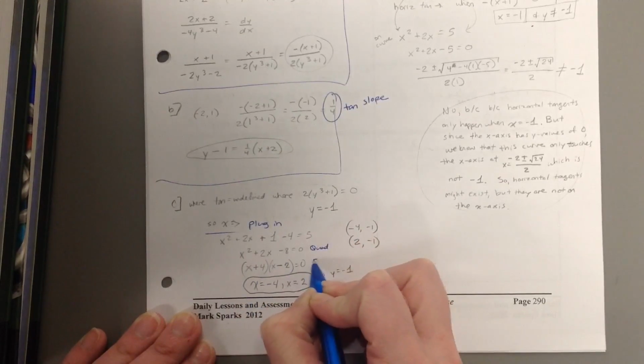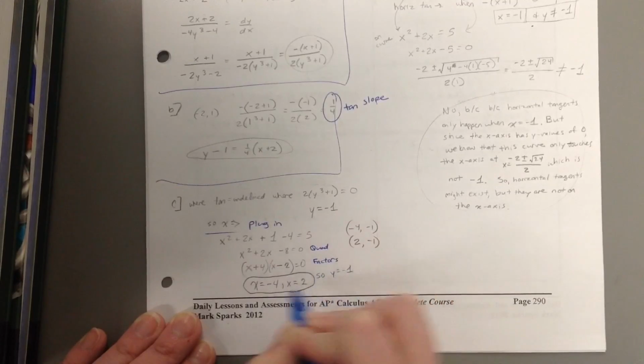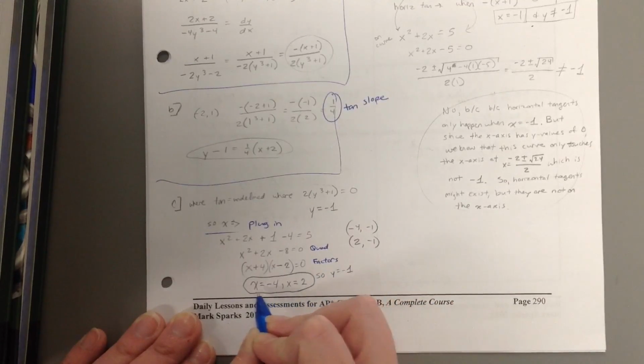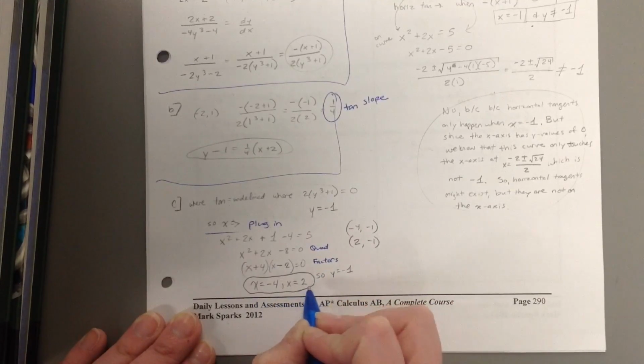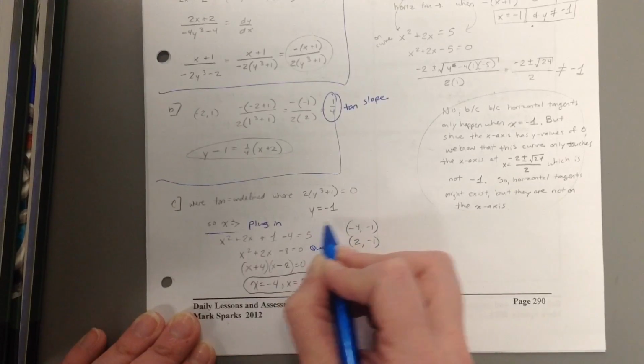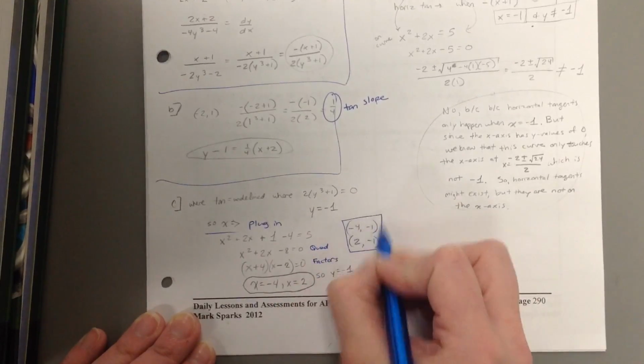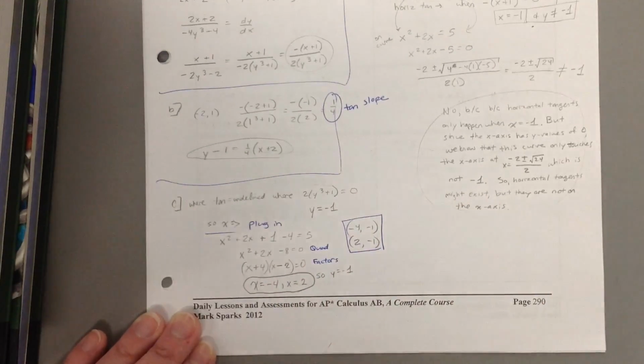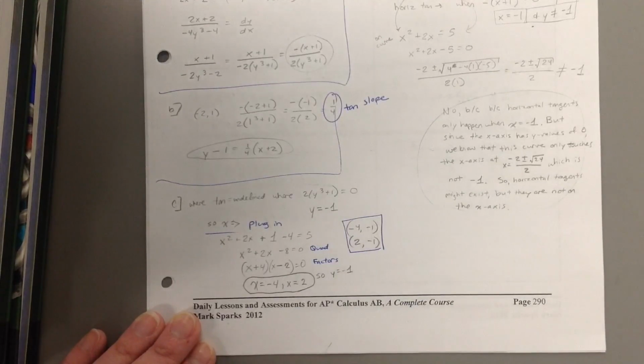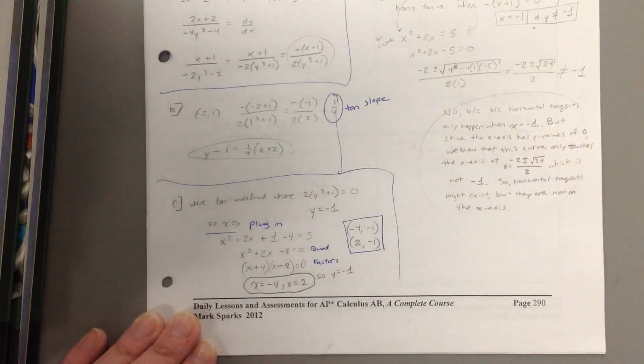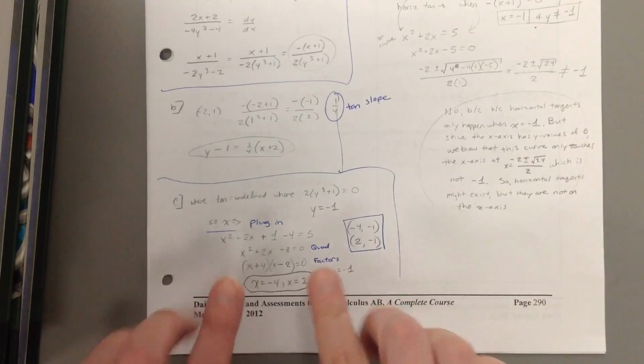It factors very nicely. So it was very easy to find that x is -4 and x is 2. And we knew that y was -1, so here are my 2 points. Those 2 points have vertical tangent lines. There we go. That's part C. Again, nothing too much going on there. Again, if you need to pause the video, go ahead right now.